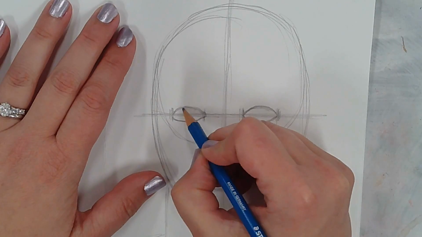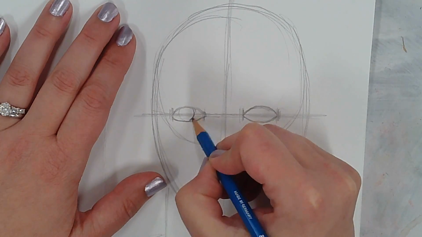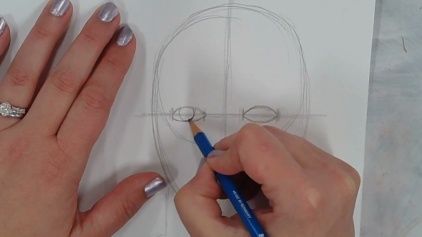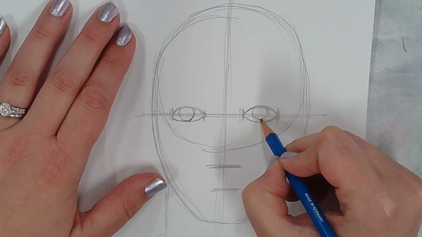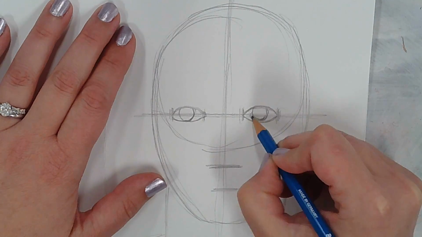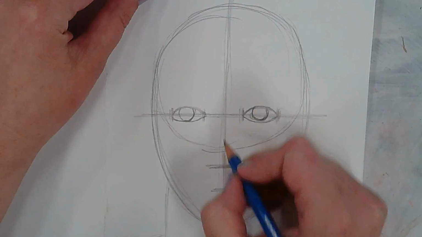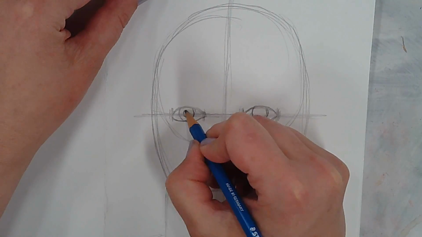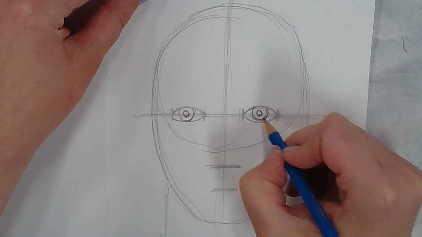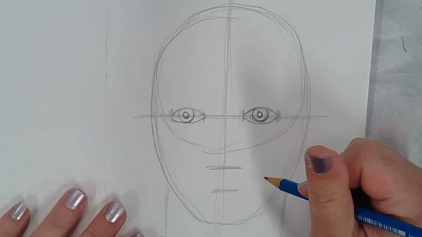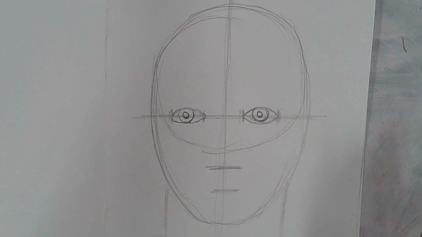So we will draw a perfect circle, or as close to a perfect circle as we are able to, when you're drawing the iris. And we'll do the same over here, as close as we are able to a perfect circle to create the iris. And then your pupil is about 1/3 of the size of your iris. It is a black circle exactly in the center of the iris. So we have our little eye shapes.